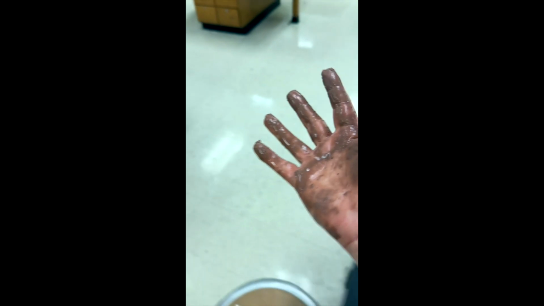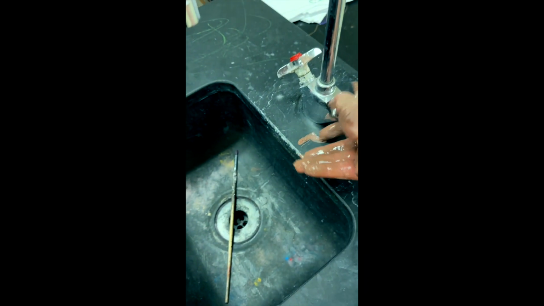Then go over to the sink. Wash your hand. Okay, don't leave a mess. It comes off real easy. See? If I can wash my hand with one hand, you can too.